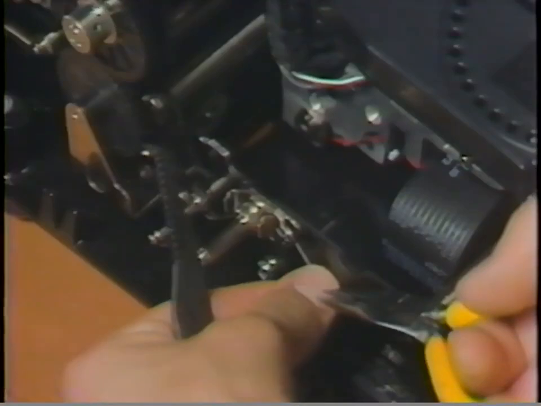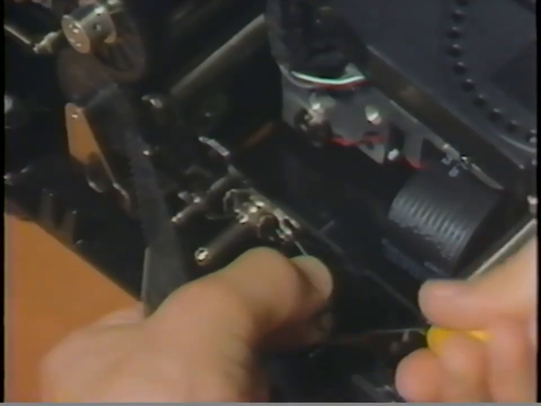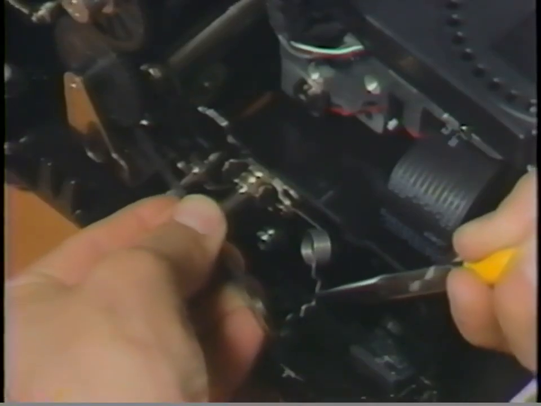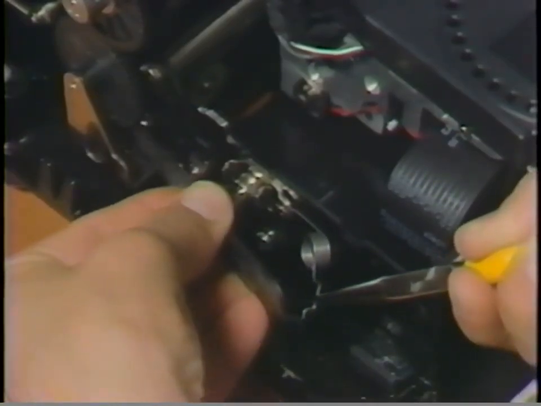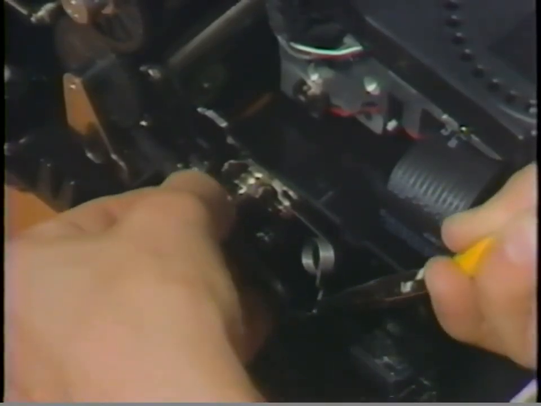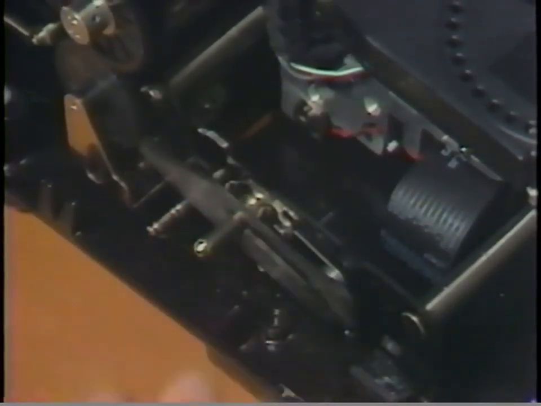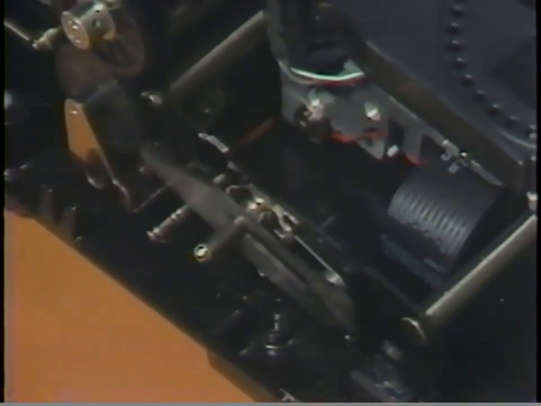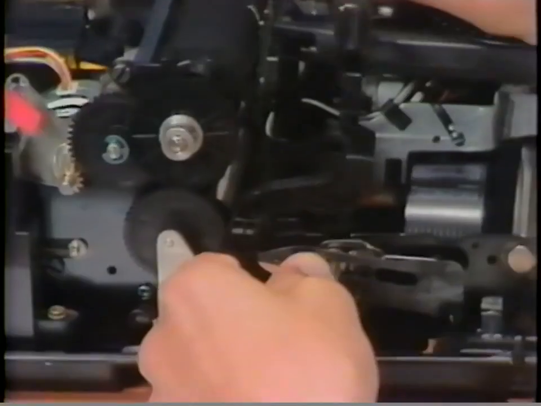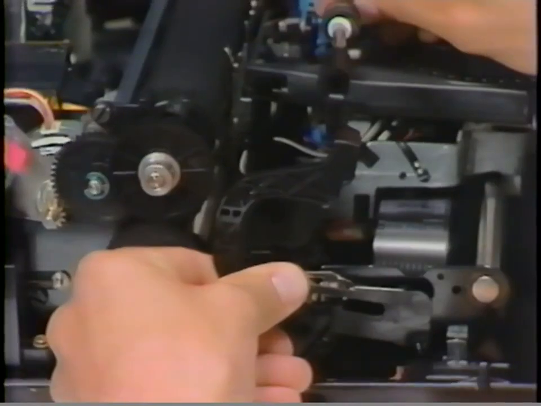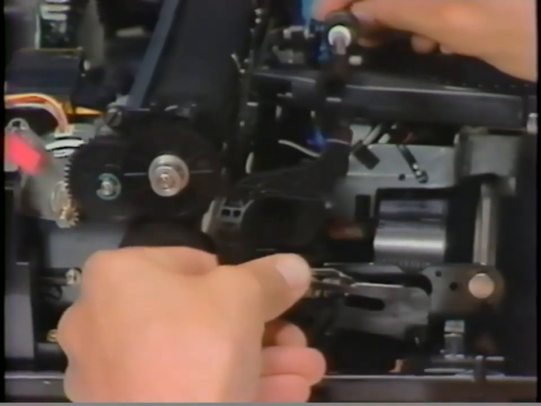Now, reinstall the first writing line knockoff. Make sure it is in contact with the drive gear. Replace the paper bail arm with a new one. Push the arm onto the shaft until the holding tabs snap into place.